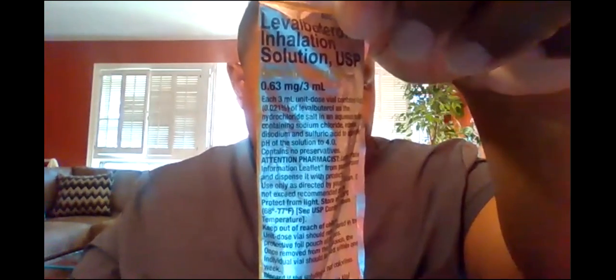So this is the 1.25 milligram Xopenex. And this one is, let me see what this one is. Might be hard to see this one. What is this one? 0.63. So Xopenex comes in 2 strengths, right? Xopenex comes in 2 strengths, what I just showed you. 1.25 and 0.63. There it is right here.